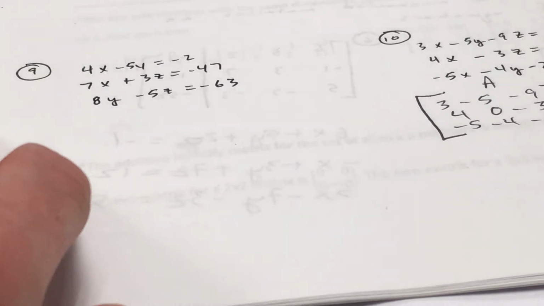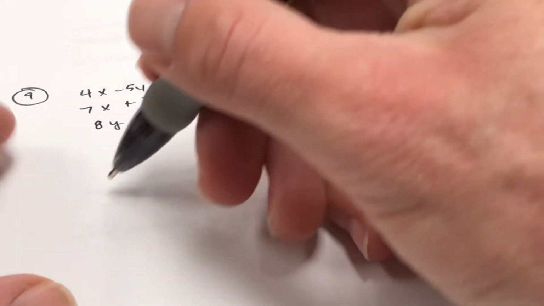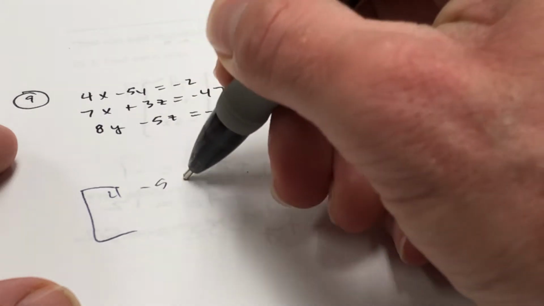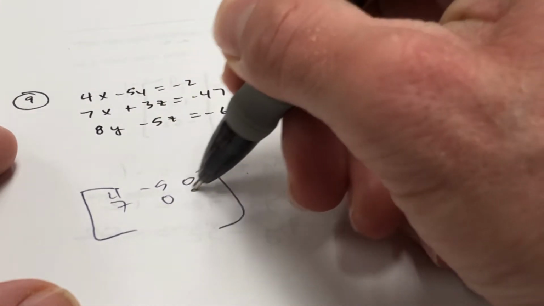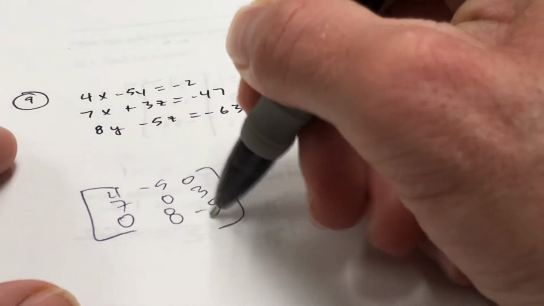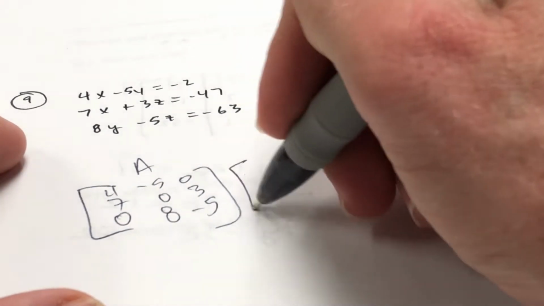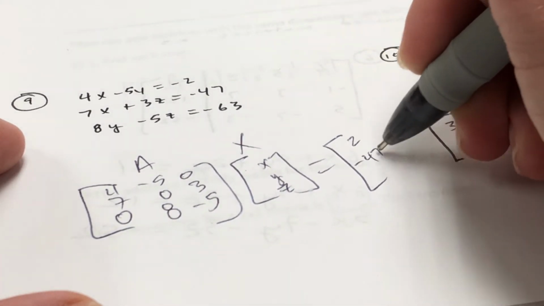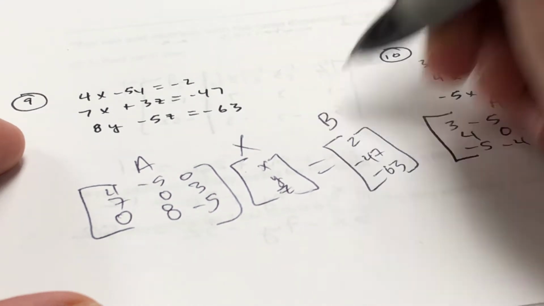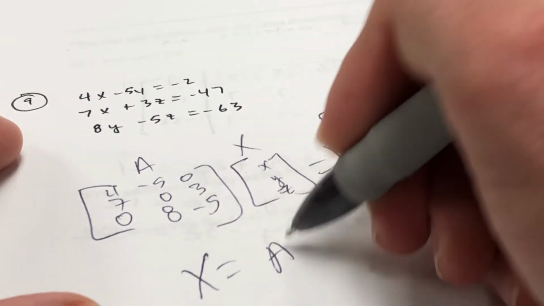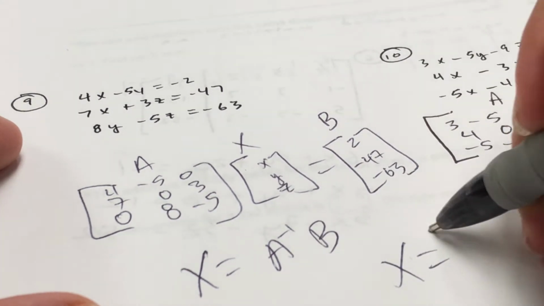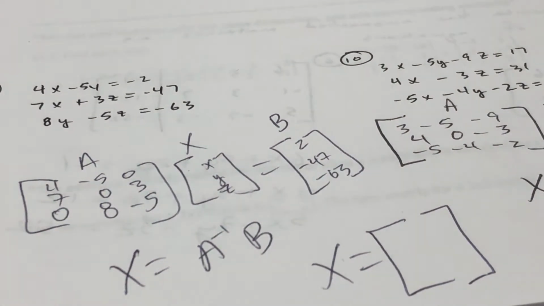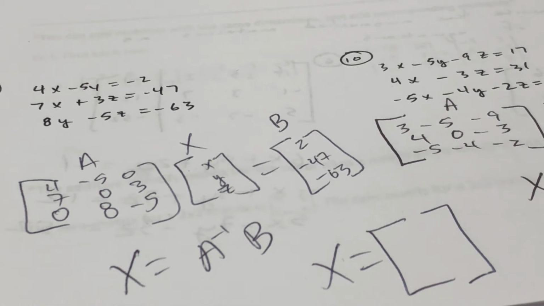On 9, matrix A would be 4, -5, 0, 7, 0, 3, 0, 8, -5. That's matrix A. And I'd be multiplying it by matrix X. Again, this is all from the previous page, which we kind of skipped over here, but not in class. Okay, again, this is the work no matter what class you're in. I want to see X equals A inverse B, and I'd go about finding my answer. In fact, let's do that one together, and then I think we will be in good shape on those.